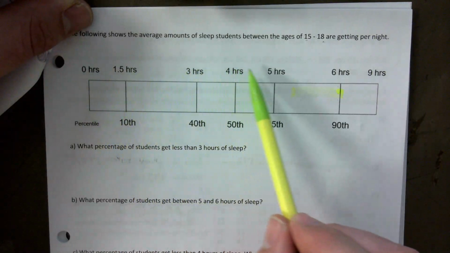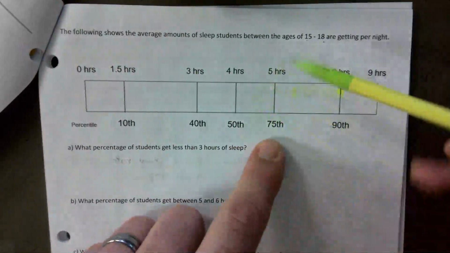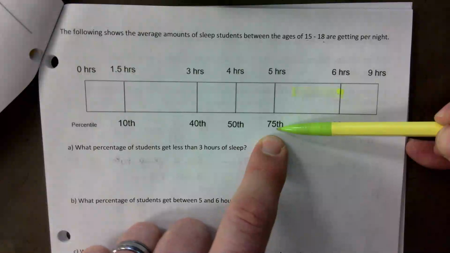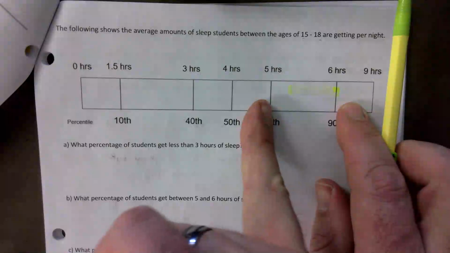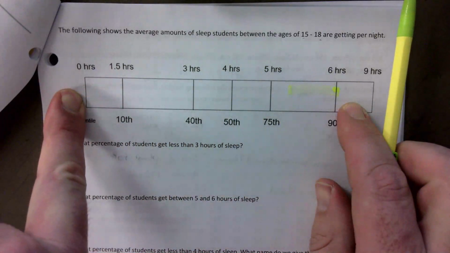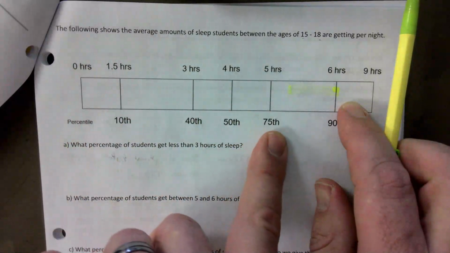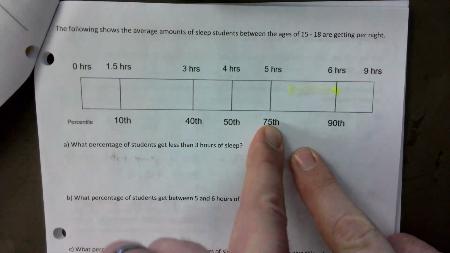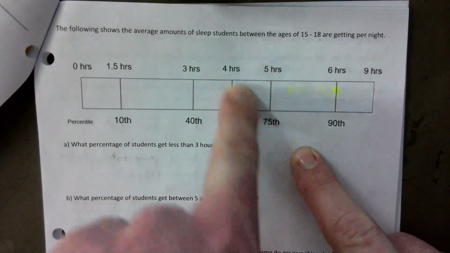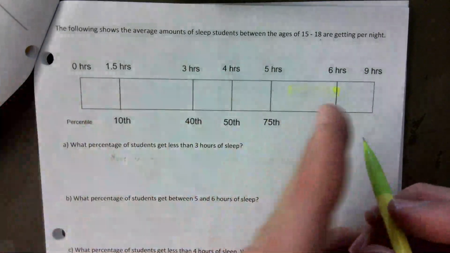A sleeping hours of 5, if you were to sleep 5 hours per night, that places you in the 75th percentile. What does that mean? That 75% of students sleep less than 5 hours. It's kind of scary. I got this out of some kind of survey that was done. So anyways, 5 hours puts you at 75, 4 hours at 50, and so forth. So that's what this is saying.